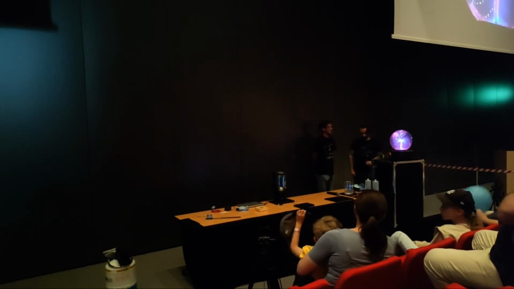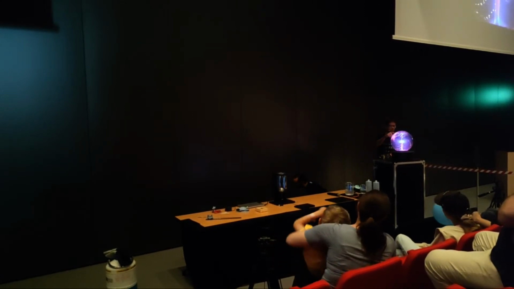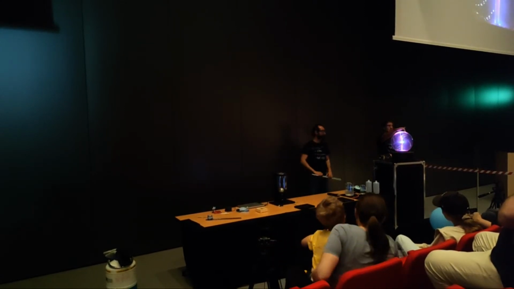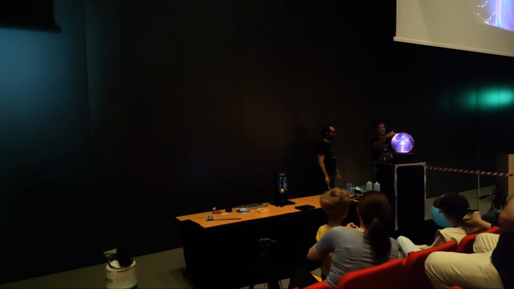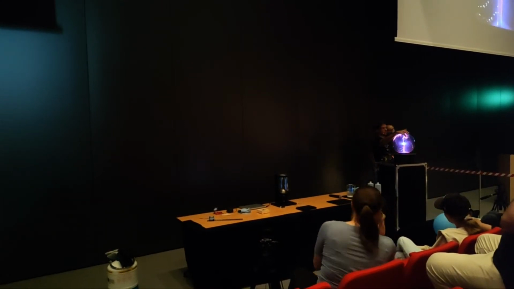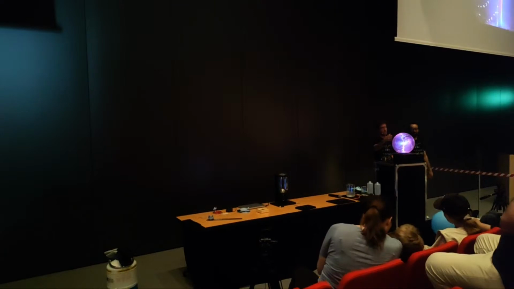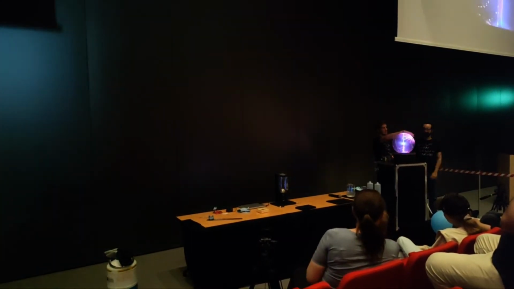So what we see here is actually plasma state. We are inserting an electric current within the ball, which is filled with air, and the electric current is trying to find the shortest way to escape. Right now, it's going through the shortest path, which is my finger.